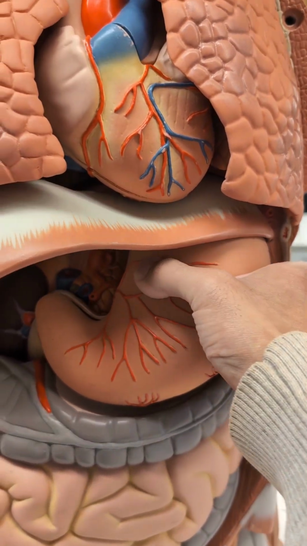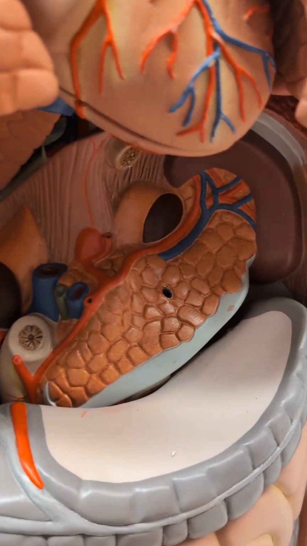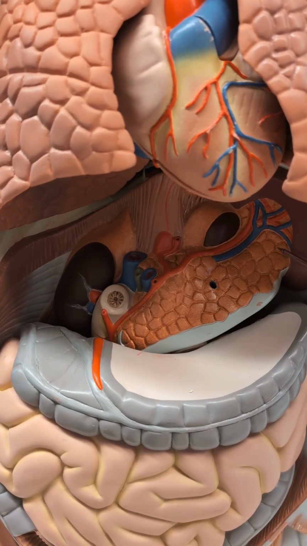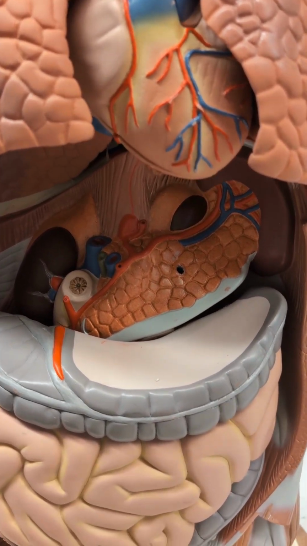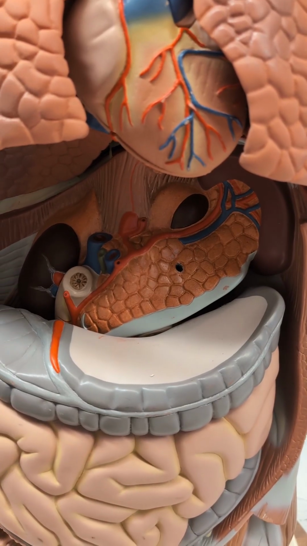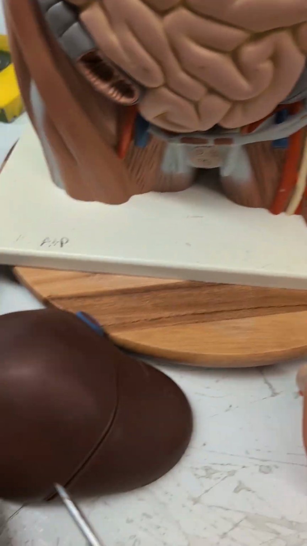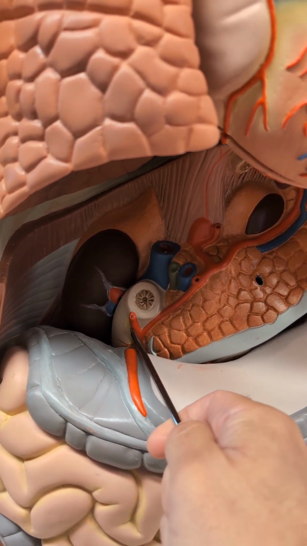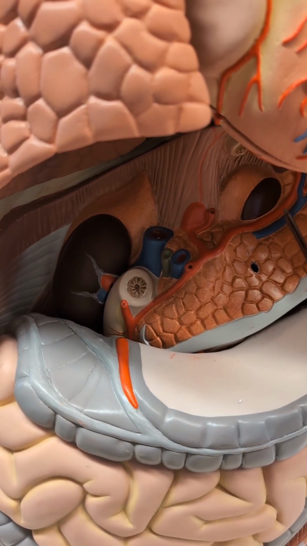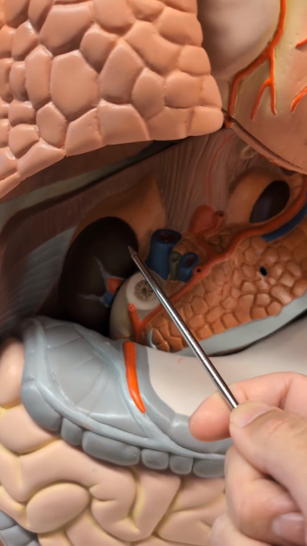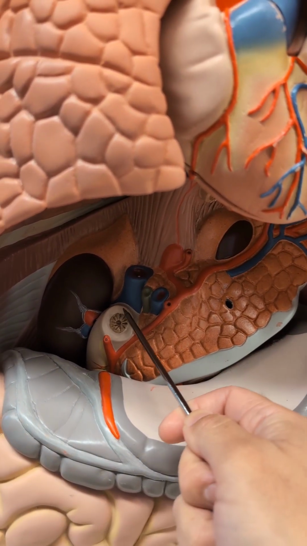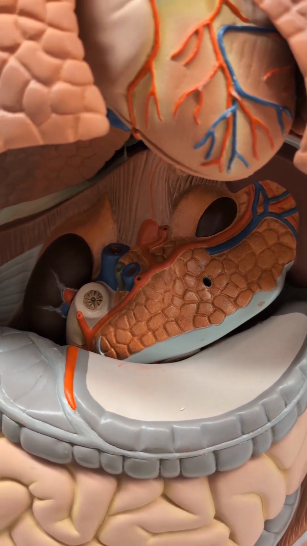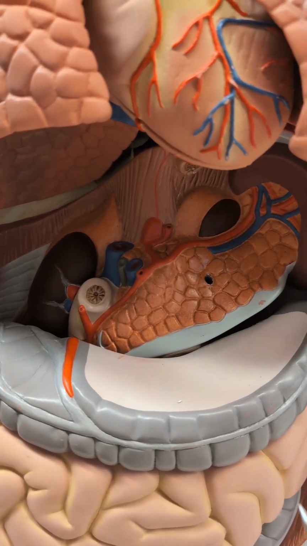If we remove the stomach and the diaphragm, posterior to the stomach, we have the pancreas. The pancreas is a retroperitoneal organ. It's not within the peritoneal cavity like the stomach and the liver are. The pancreas can secrete to the duodenum just like the liver can, the liver/gallbladder, and how the stomach can release food into here to the duodenum. The pancreas is also an important endocrine organ.